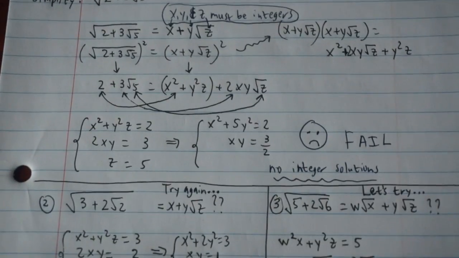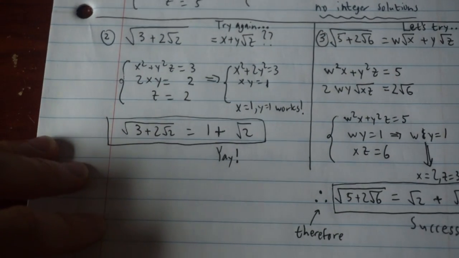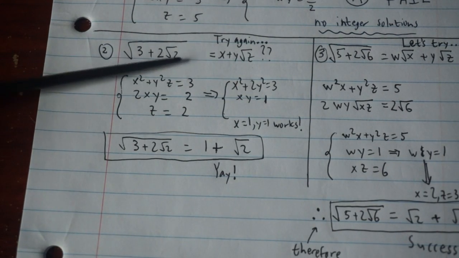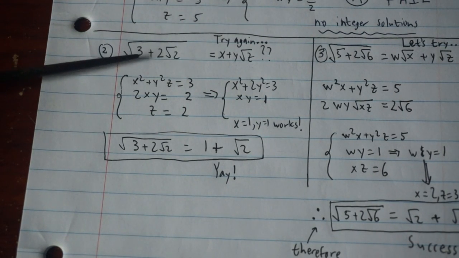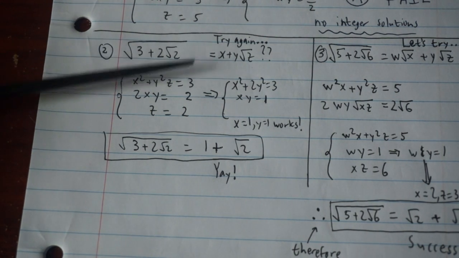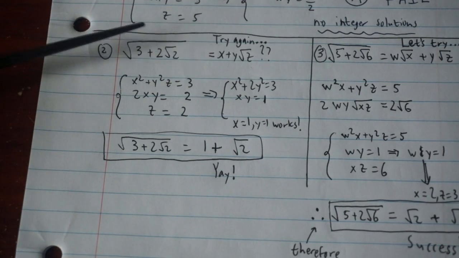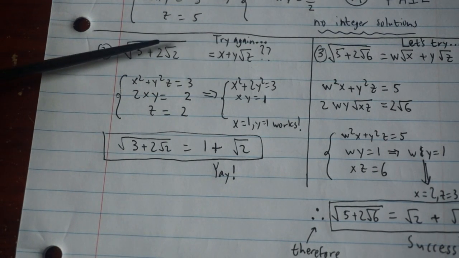Alright, so now we're going to go to number 2. Number 2, we have a similar problem except with different numbers. So we have 3 plus 2 root 2, and we're going to again try to set it equal to x plus y root z. Same deal again, we're going to square both sides. That's going to turn into 3 plus 2 root 2.